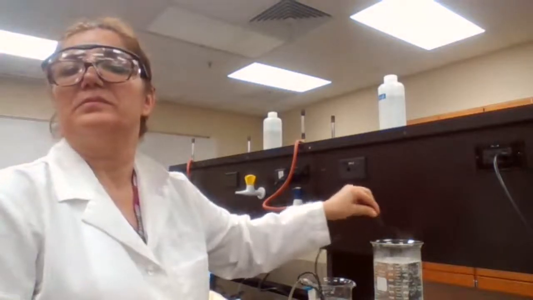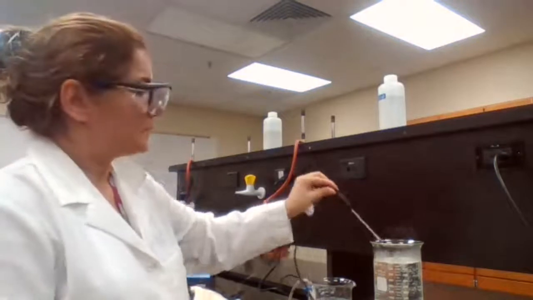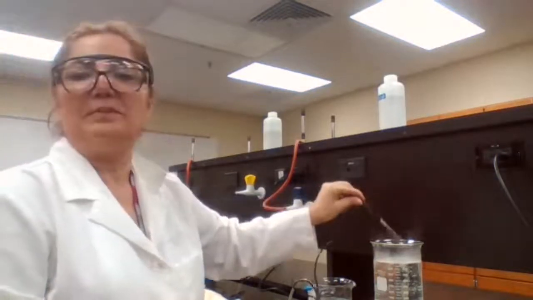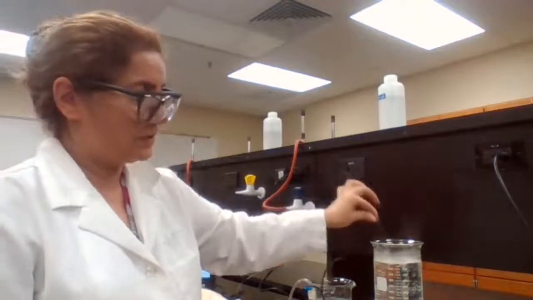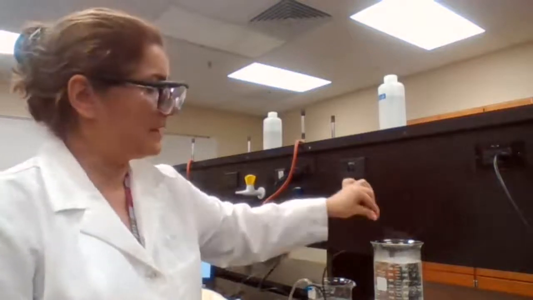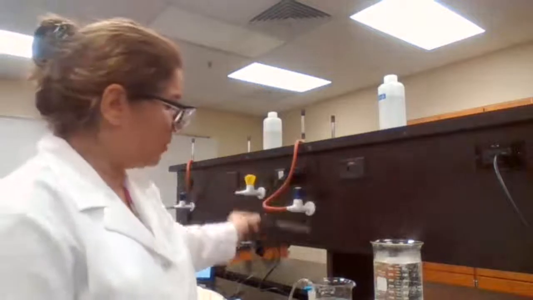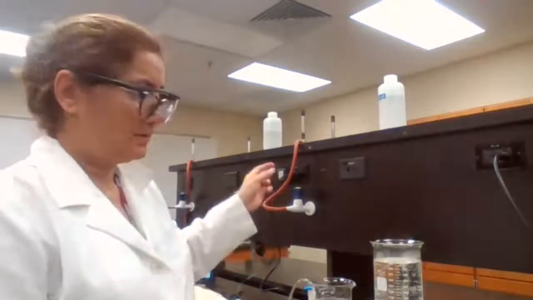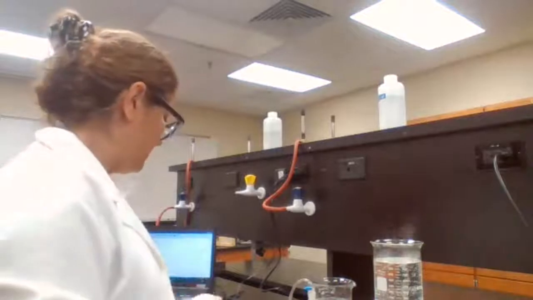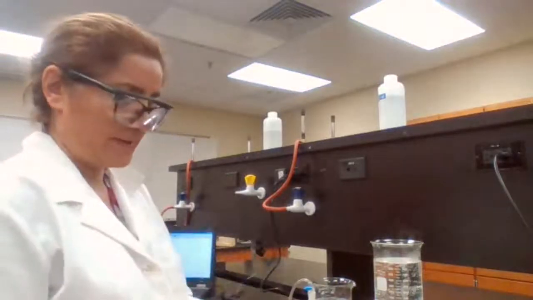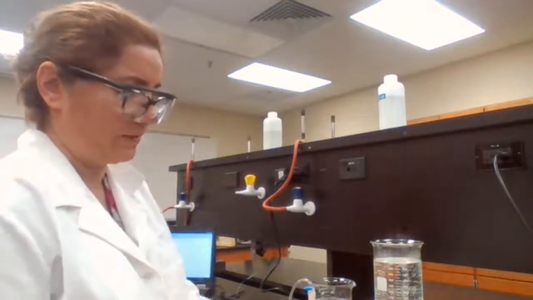Temperature is 80. Is that all right now? Just keep in mind the unit for temperature used in gas laws must be in Kelvin. The temperature we are recording is in degrees Celsius. So you do add the 273 in order to change degrees Celsius to Kelvin.